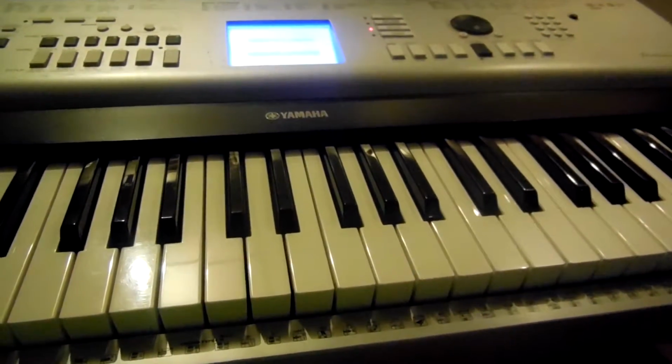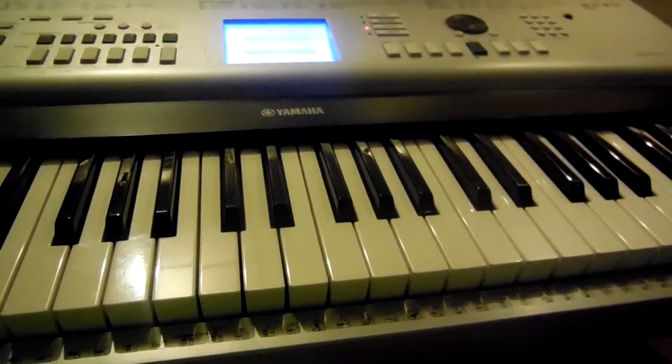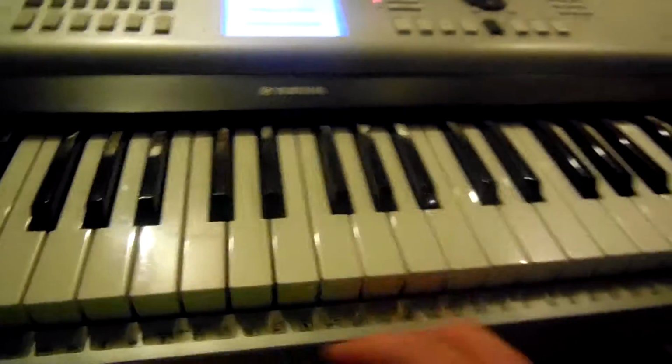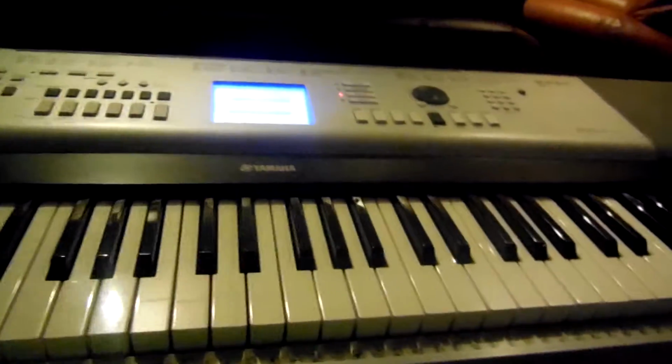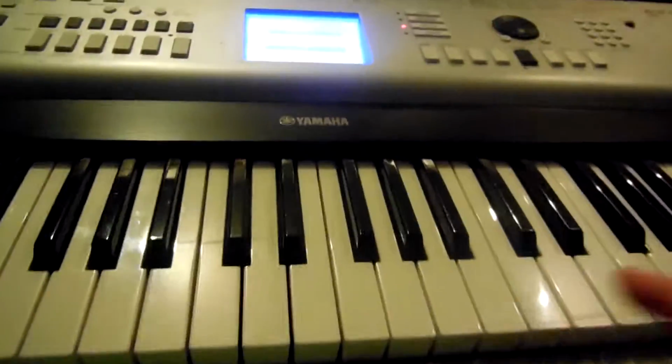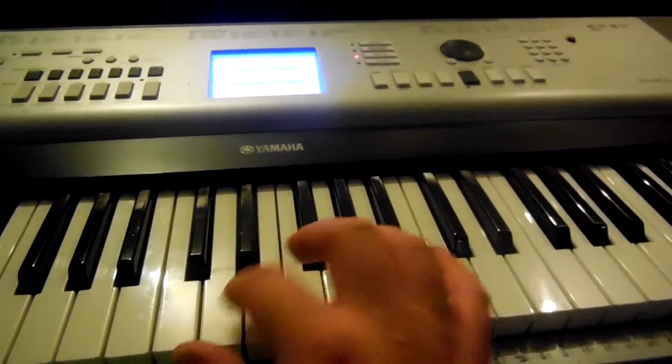So I'm trying to think if there's anything else to cover. I mentioned we can build chords from scales, which we'll do later, but even if you don't learn chords, you can still play music knowing your scales. We covered D, right?